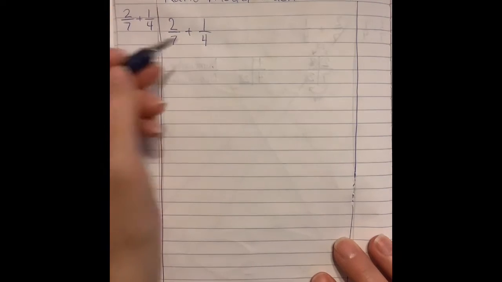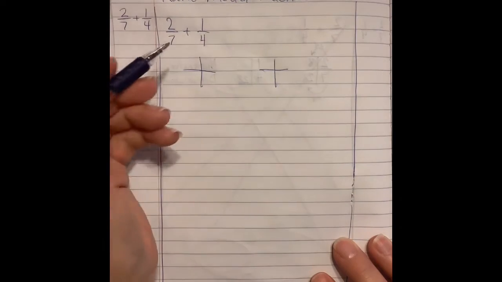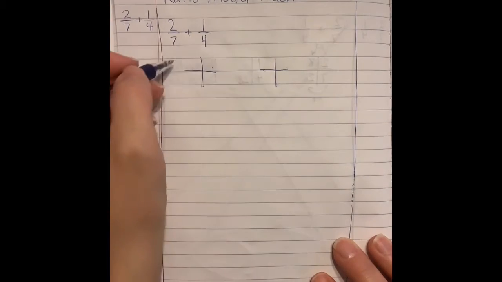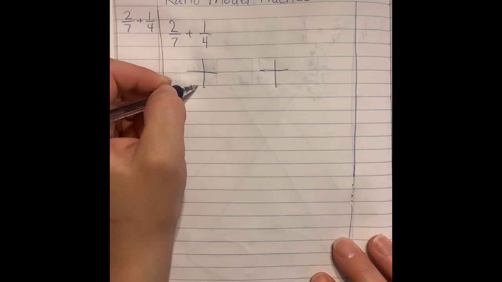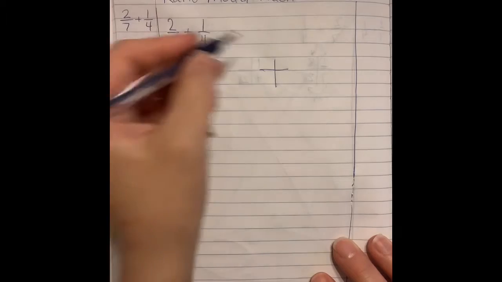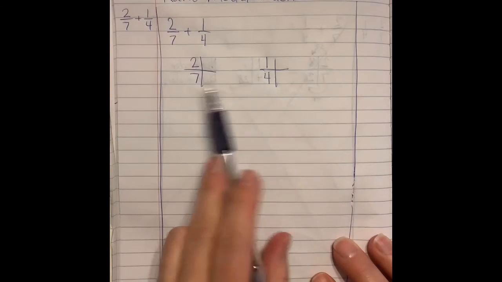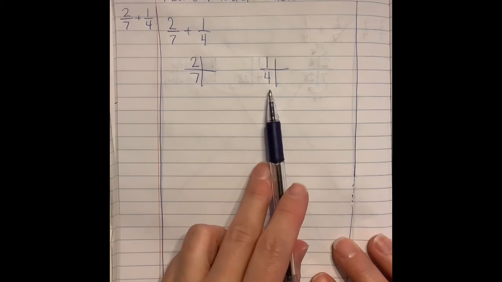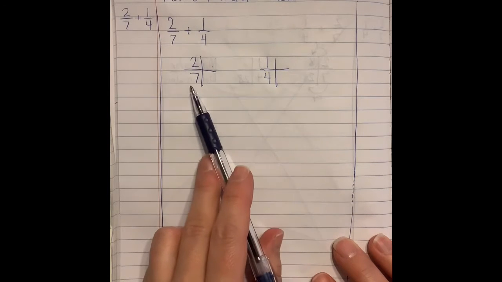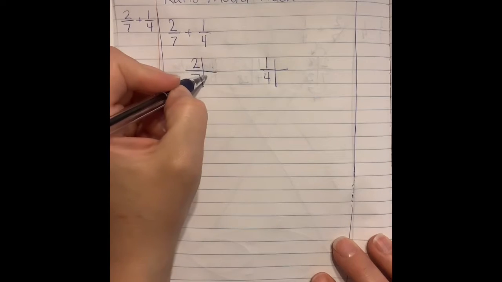And in order to do that, you're going to need two t-charts. The t-charts are used for numerators on the top and denominators on the bottom. So the first number is 2/7 and the second number is 1/4. Now, what you're going to do is find the common multiple, which in our case, most of us just multiply the denominators. 7 times 4 is 28.